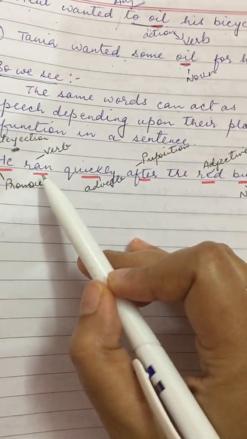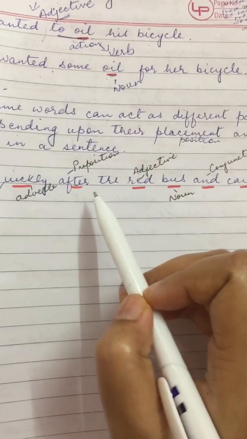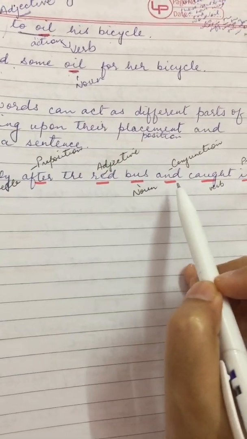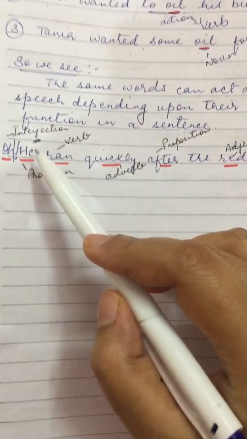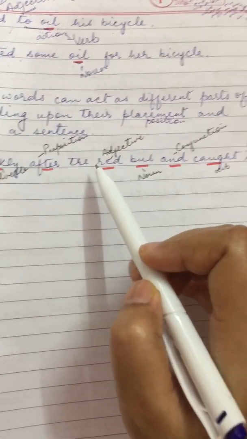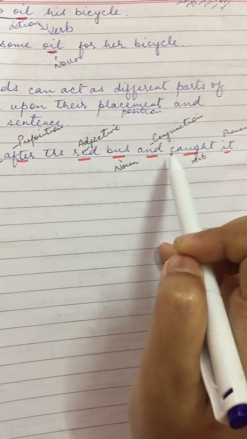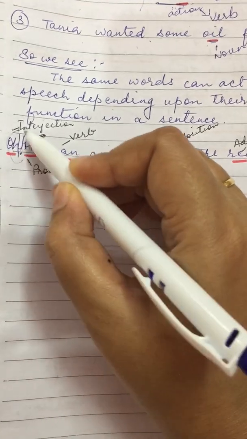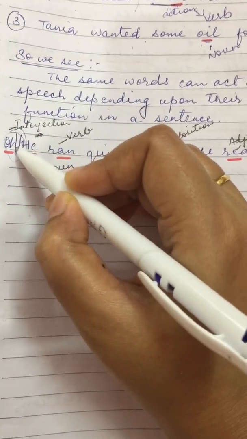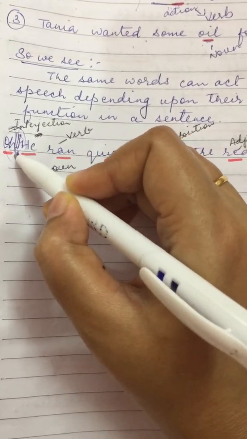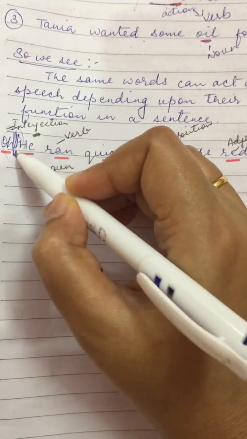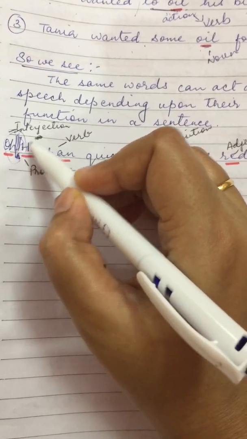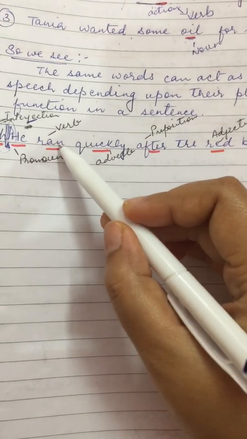Oh, he ran quickly after the red bus and caught it. Now, "oh" is an expression. It is an expression of feeling or excitement or happiness. So "oh" is an interjection.